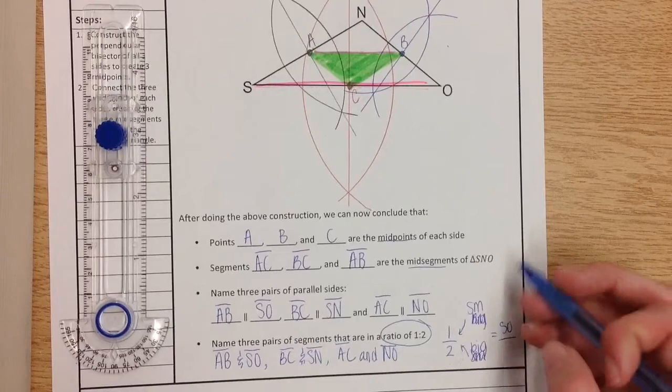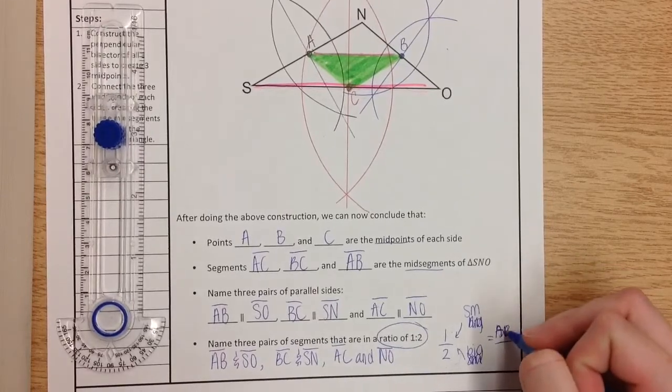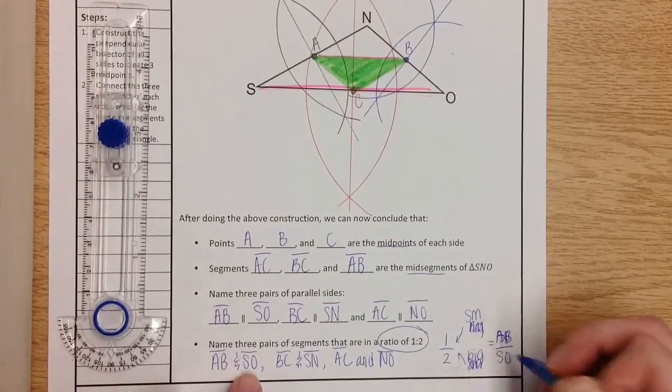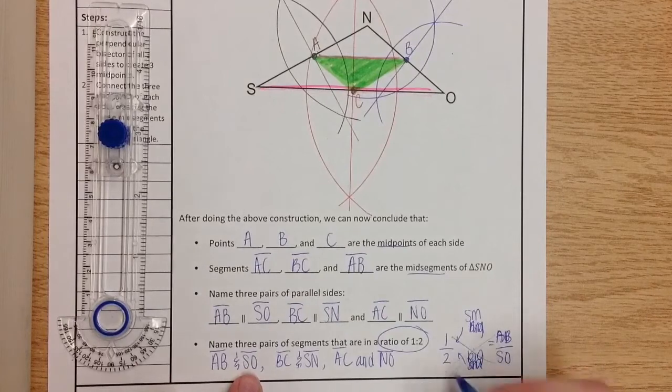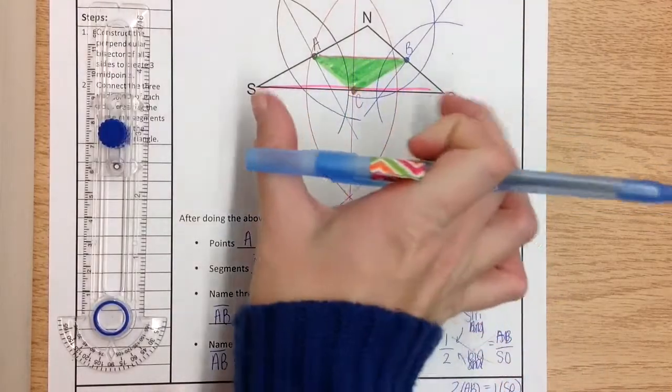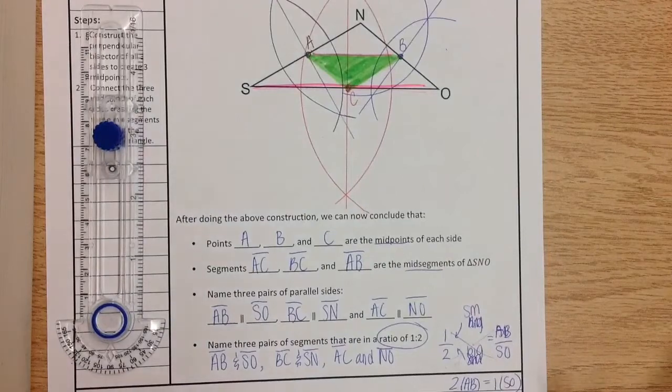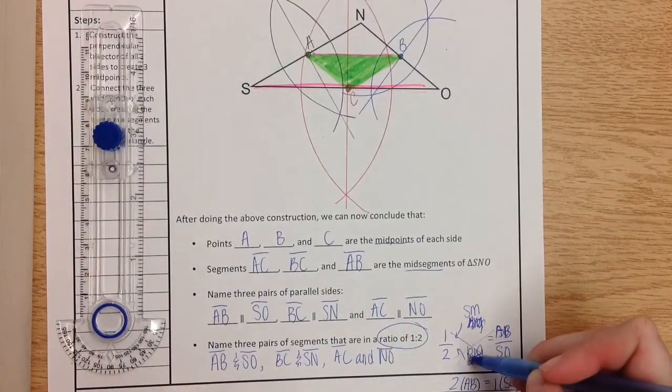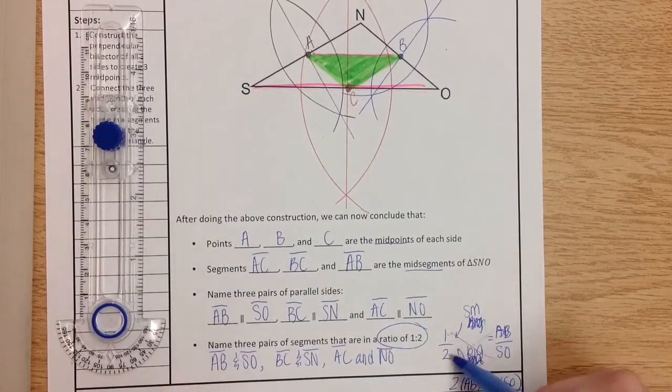Alright, so if I put the small segment AB over SO, and I were to cross multiply these, 2 times AB is equal to 1 times SO. And that makes sense. If I take this small segment, multiply it by 2, then I get one of those SOs. Sorry again about the big and the small. We have the small number on top, the big number on the bottom.